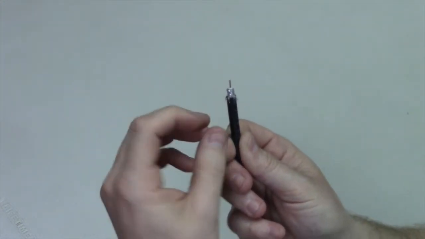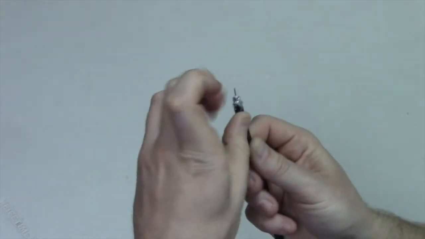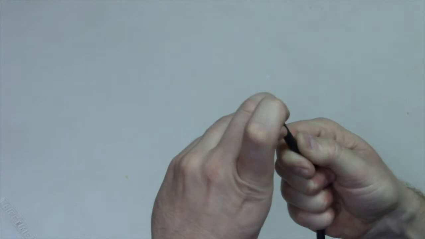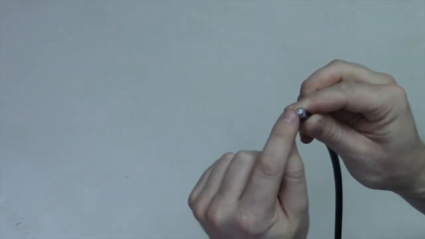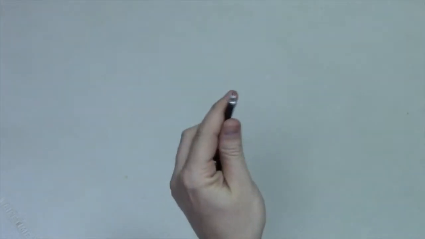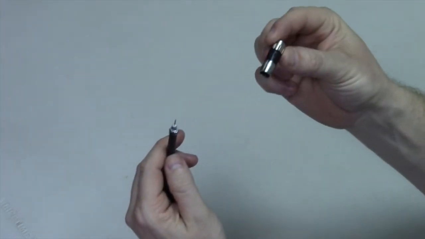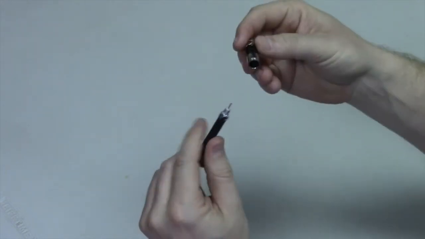With quad shield coax, which is what Livewire mostly uses, there will be 2 layers of shielding. Fray out each layer of the shield, making sure not to leave any pieces that would eventually touch the center conductor or the dielectric, the foam piece around the conductor. Now, take the F connector. Push the F connector onto the end of the coax cable.